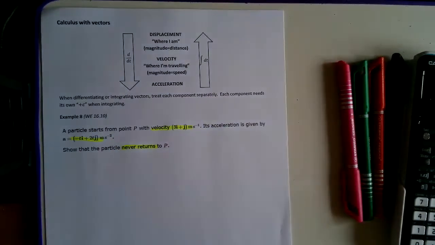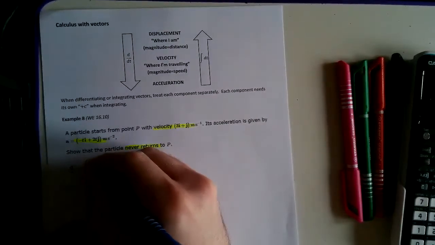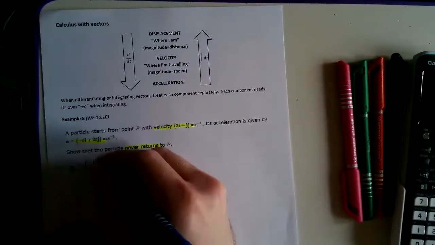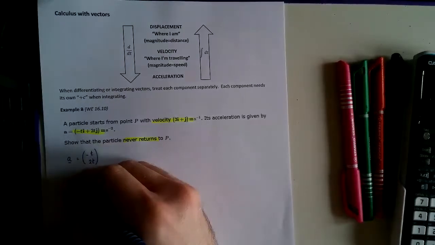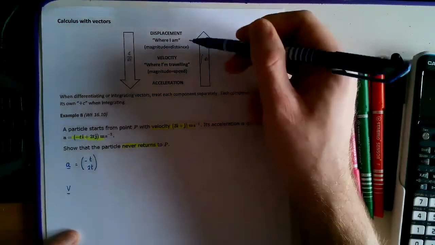Well, we've got what a is. I'm going to write it as a column, so minus t, 2t. So we can work out v, remember DVA. So to get from a to v, we integrate.